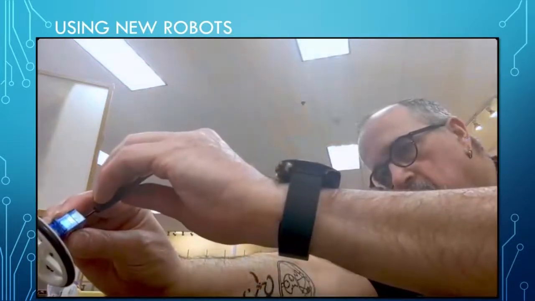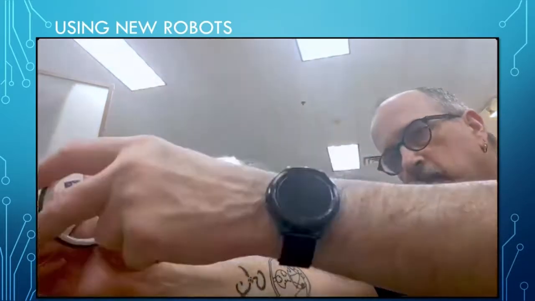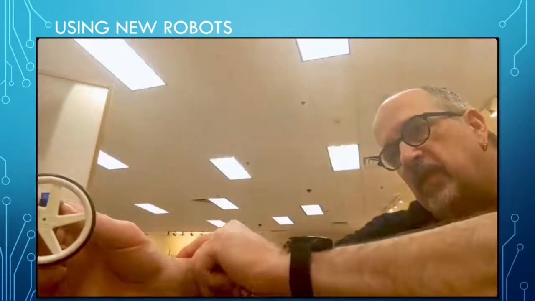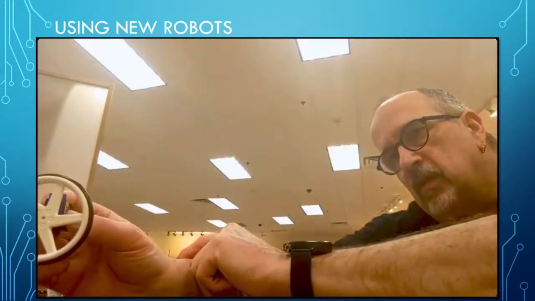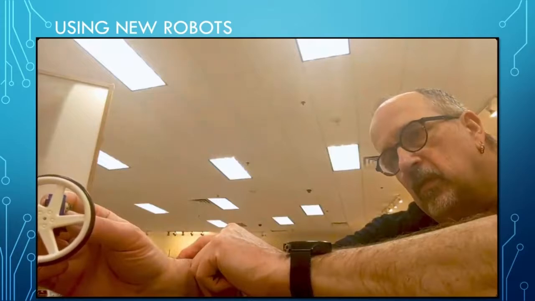And then once you have a robot assembled or out of the box, you want to start testing it. This is a very tense moment in any robot's life, the moment where you're first trying to get it to move. You're like, did I put it together right? Did I wire everything up correctly? Is it powered on?